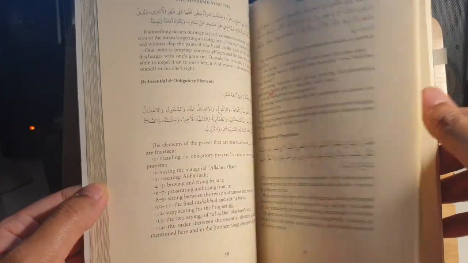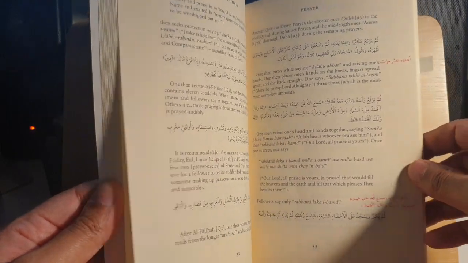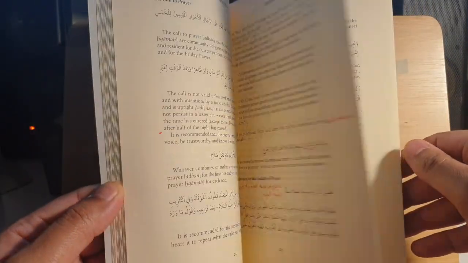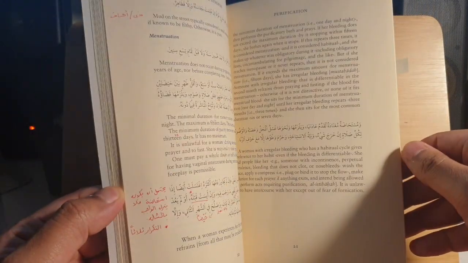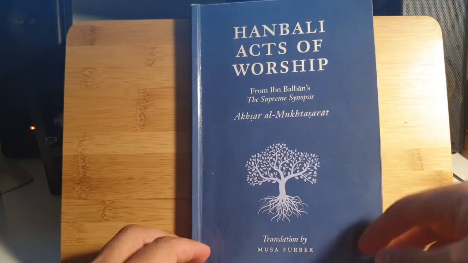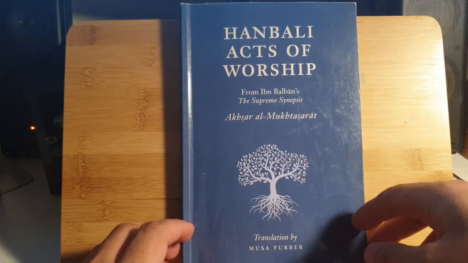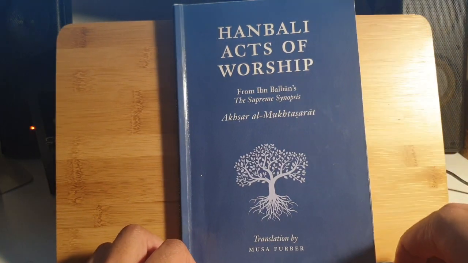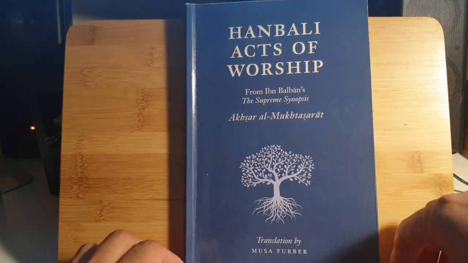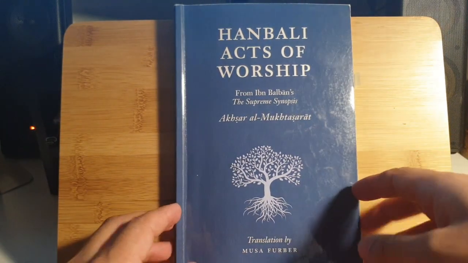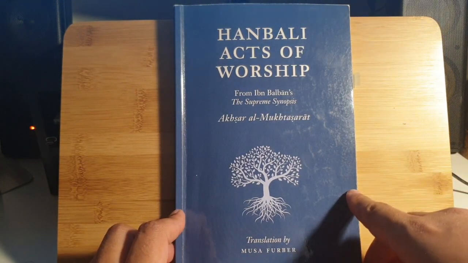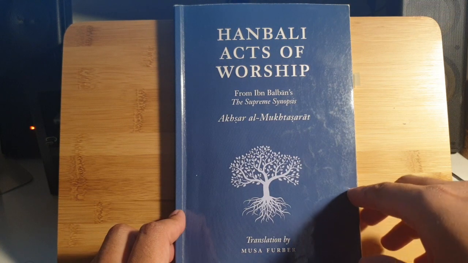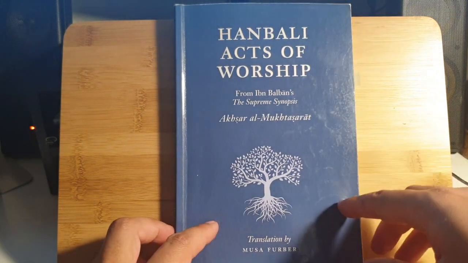The translator has done a good job, alhamdulillah. There are a few typos in the book, and I've actually been communicating with the translator. So, inshallah, hopefully those typos will be fixed. And it's a book that's still being taught. It's a very popular text in the Arab world as well.